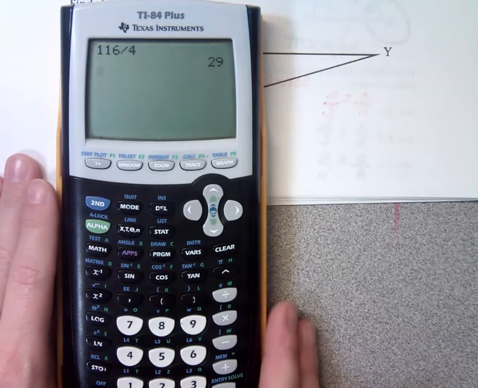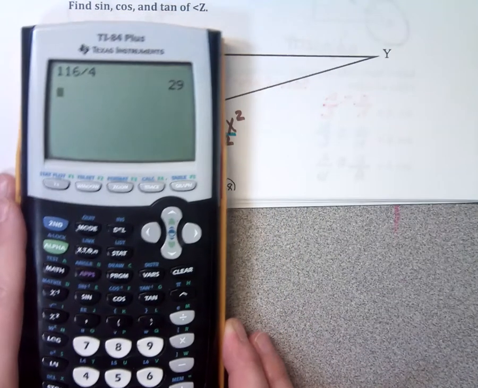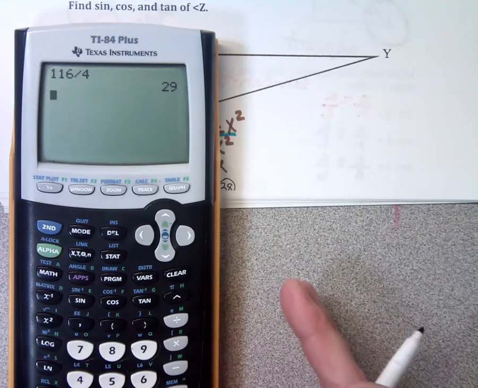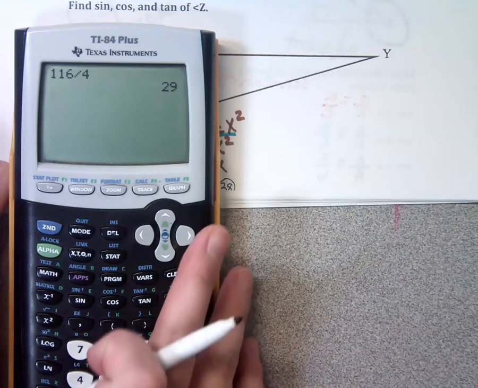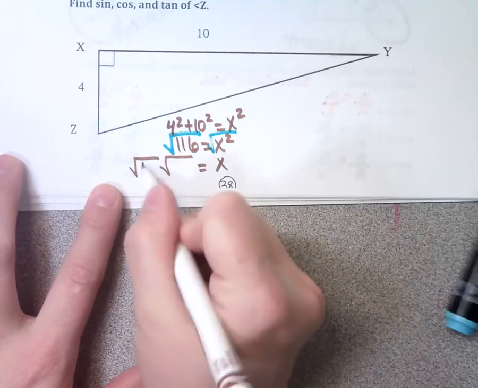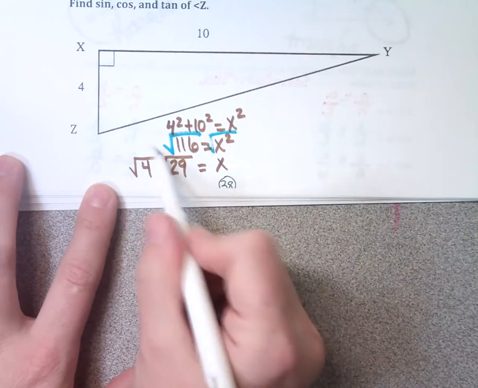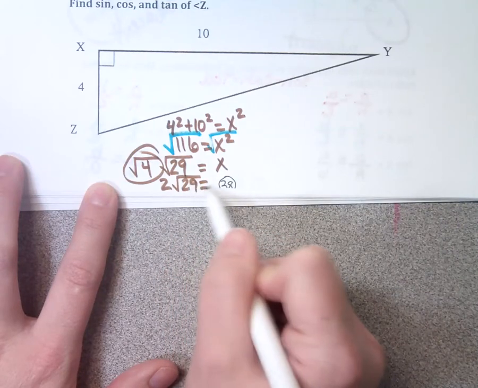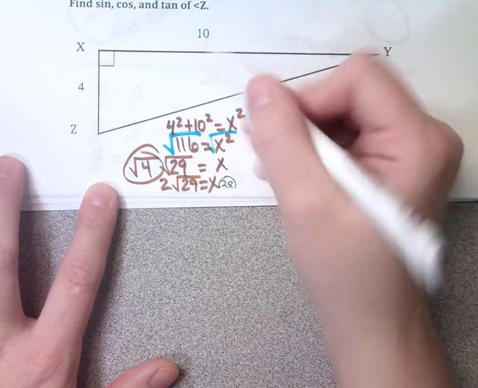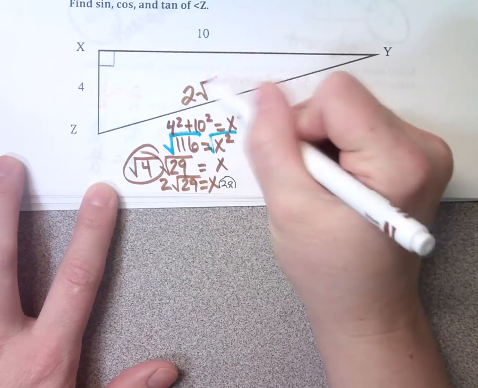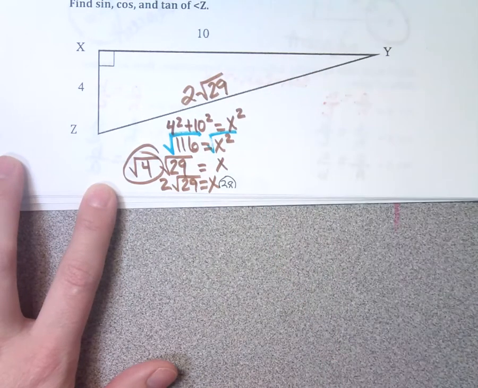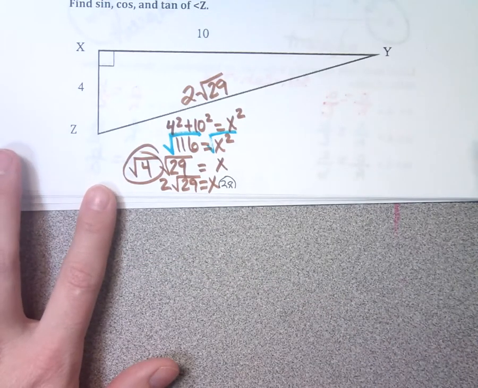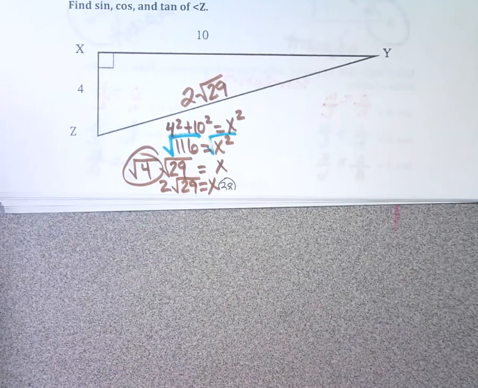Yeah. When you try the very first one on the list, 4, you get 29 goes in there, and 29 can't be divided by any of those perfect squares, so I know that's got to be the biggest. So 4 goes in there 29 times. And then what is the square root of 4? 2. You can't take the square root of 29, so that just stays square root of 29. Okay, so I now know this side is 2 square root of 29. So we're practicing our 30, 60, 90 skills, our Pythagorean theorem skills, so that hasn't gone away yet.